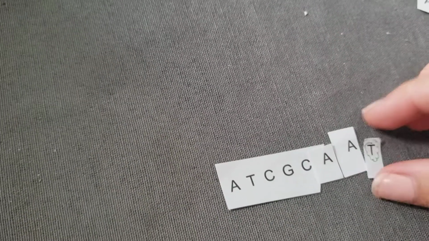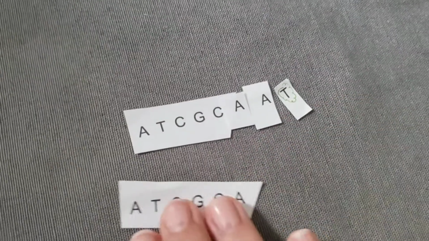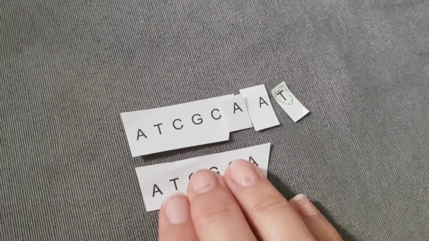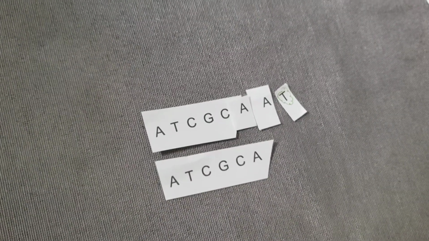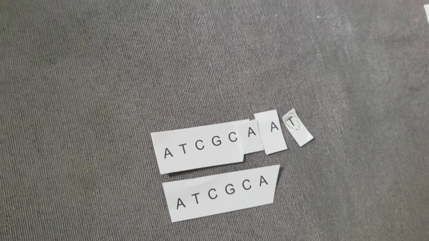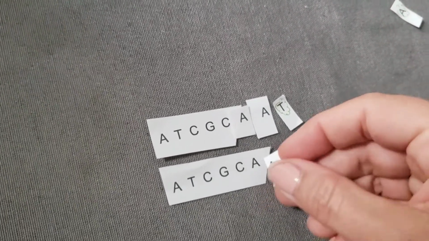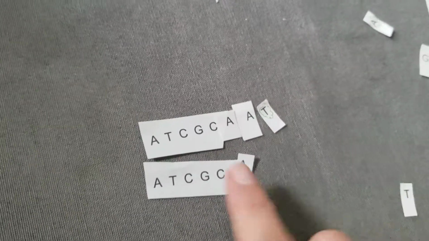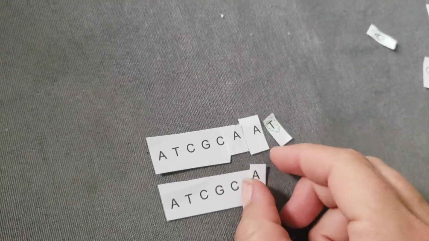And then we had a letter T that was fluorescent. The first strand that I built in this video had the primer, and then it had two A's. Oops, this is difficult. These little pieces want to stick.